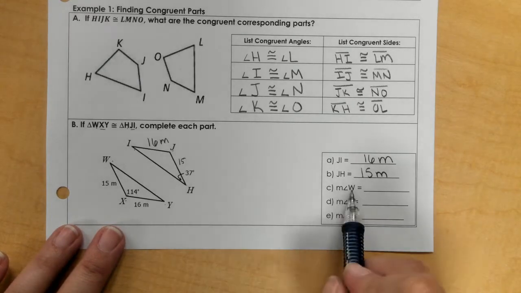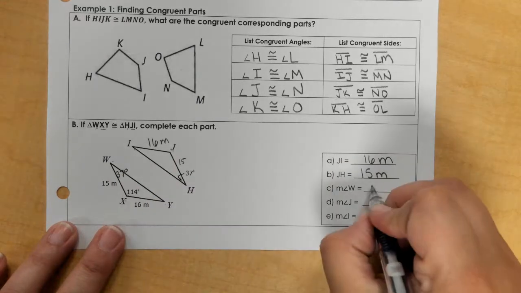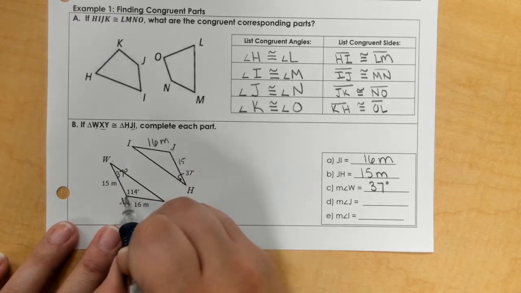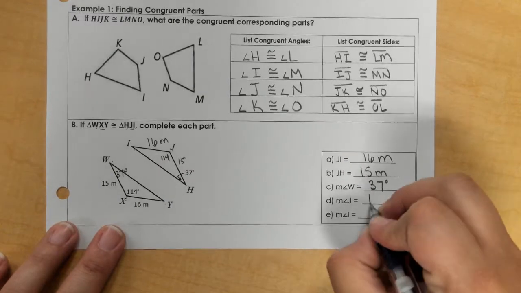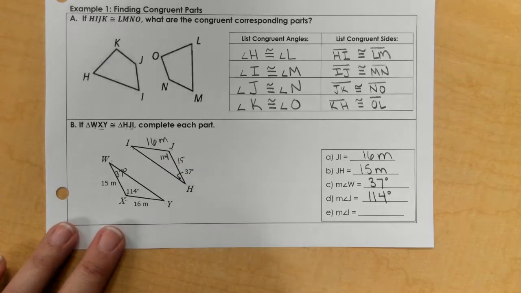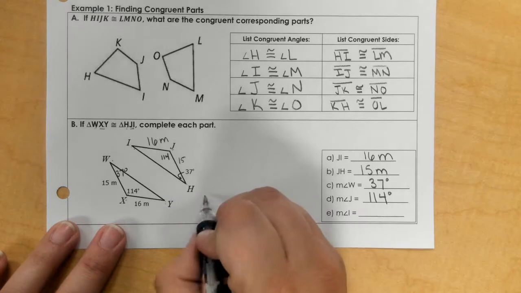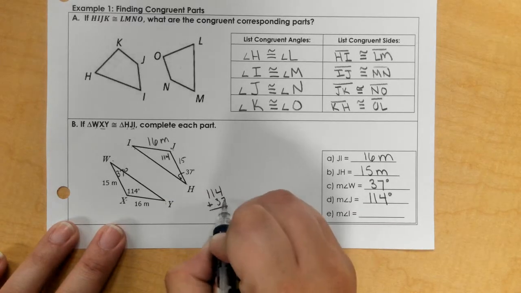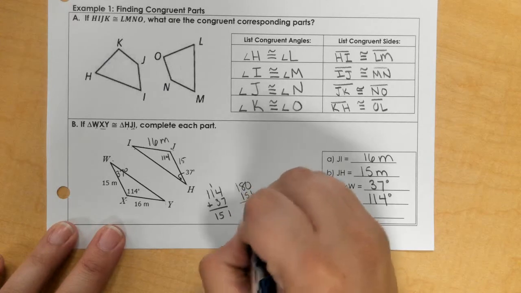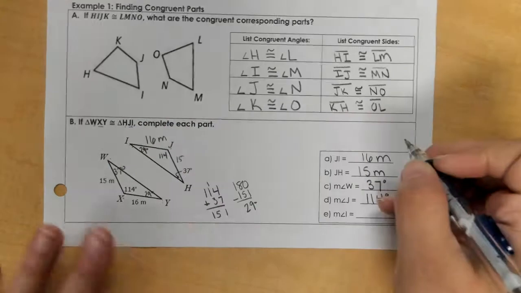Now angle W matches up with angle H. So H is 37, so that means that W is 37 degrees. Angle J matches up with X, and that's 114. And then lastly, angle I matches up with Y. Well, we don't know that angle. But in day 1, we learned that a triangle has 180 degrees. So if I add up my 37 and my 114, I get 151. And if I subtract that from 180, we get 29 degrees. So 29 degrees would be angle I.